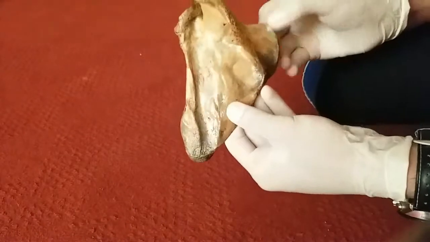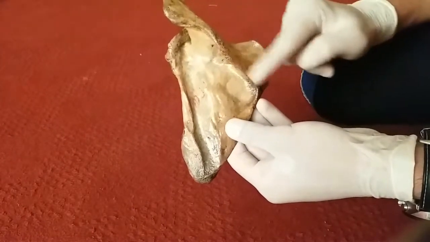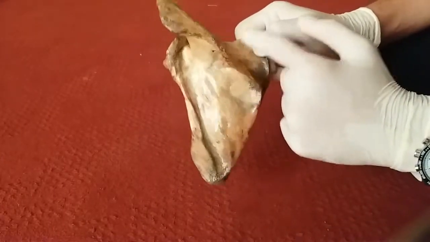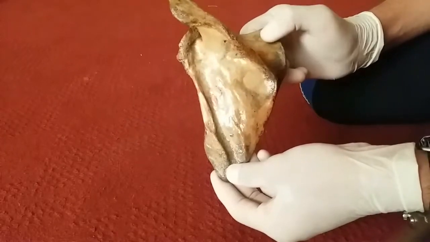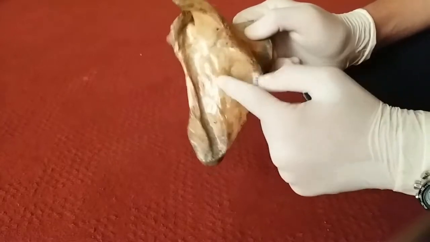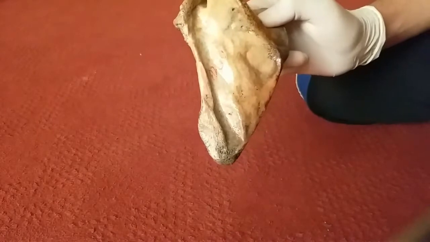This surface is divided into two parts by the spine of the scapula. The upper part is called the supraspinatus fossa, and the lower part, below the spine, is the infraspinatus fossa.